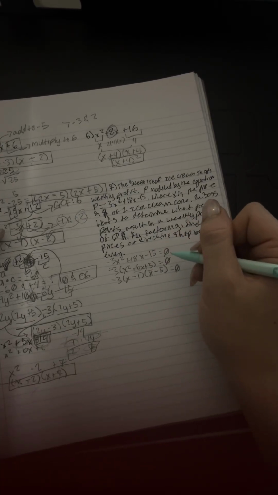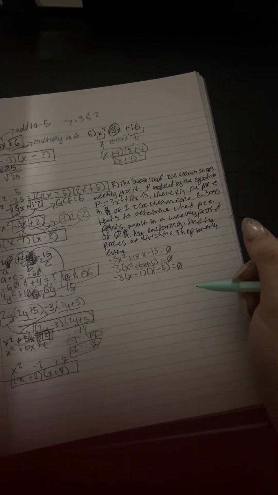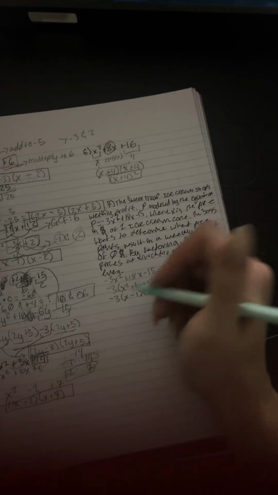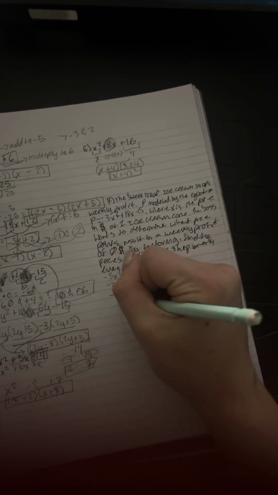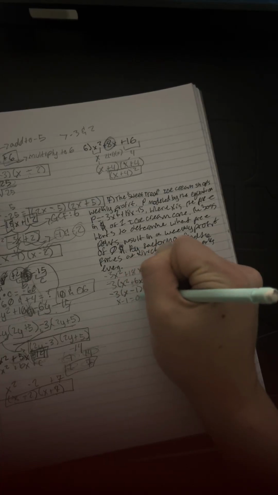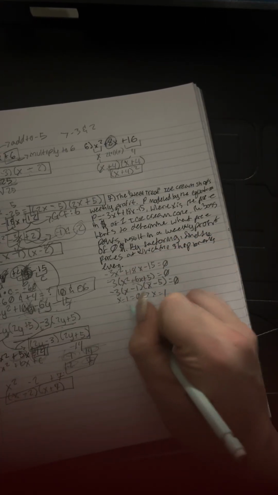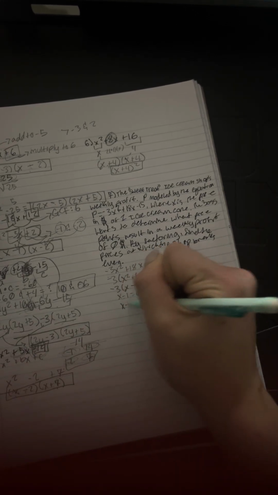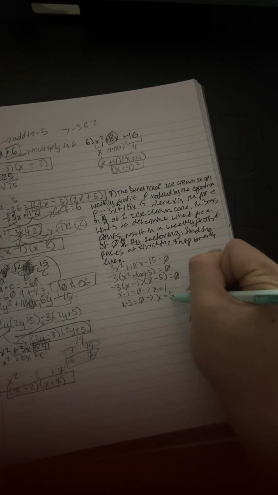So now we have to solve by setting each factor equal to 0. So x minus 1 equals 0, or x equals 1. Once we solve it out, move the x over here, left with that. That's how I got that, by the way. And then same thing over here, x equals 5.